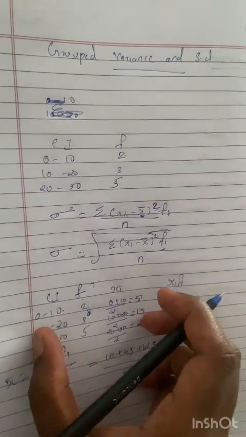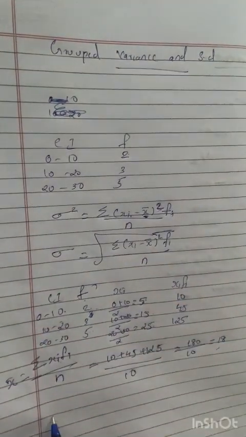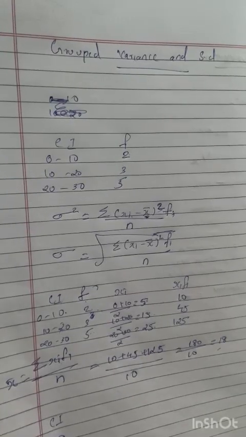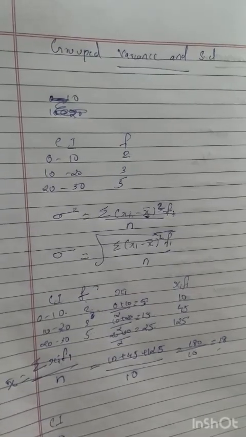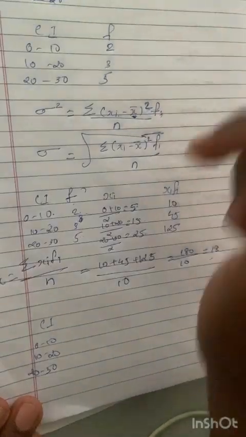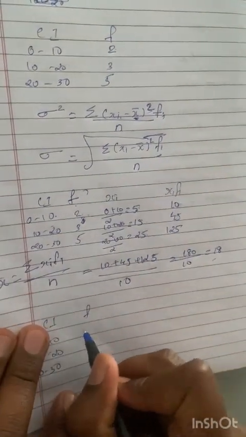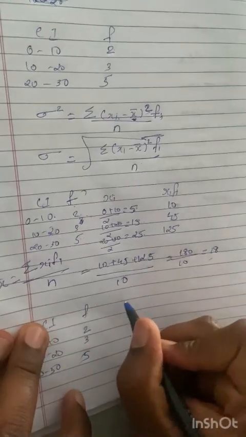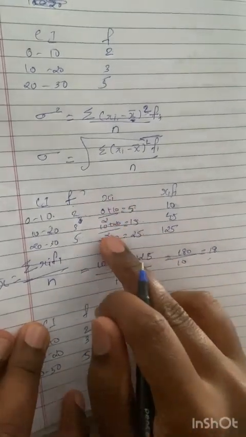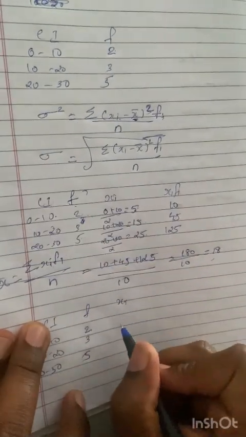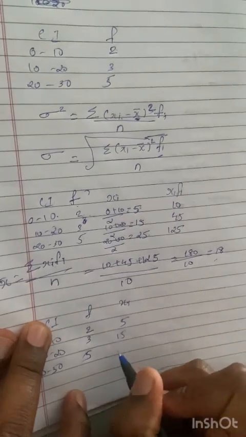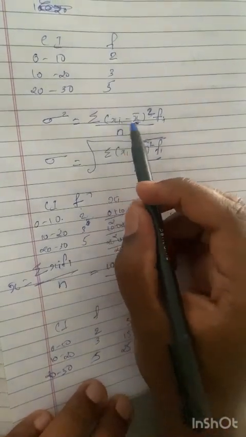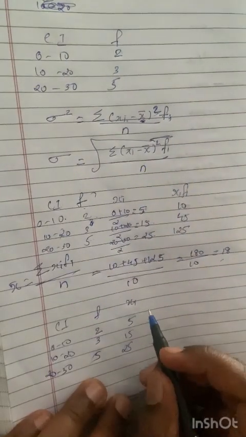So again you can write these three values once again. Confidence interval 0 to 10, 10 to 20, 20 to 30. You can write it once again. Till xi you should write once again, okay. 2, 3, 5. And xi is nothing but, don't want to write these steps, just write the xi values 5, 15 and 25. So see guys, in our equation we have xi minus x bar all square, right? So we have xi here.